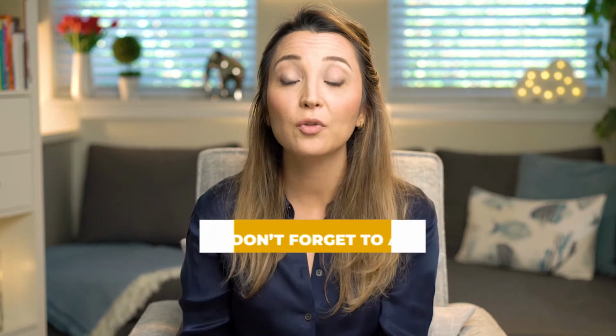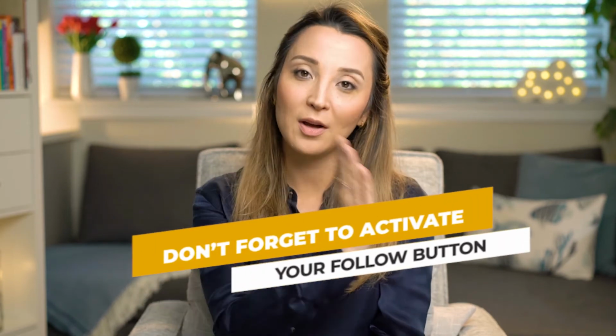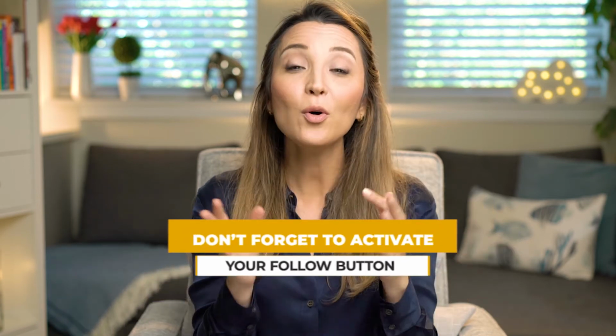There are 3 important points that I highly recommend you do when you're creating showcase pages within your company page. The first one is definitely creating a follow button for the showcase page, because when people come and they just want to follow that showcase page, you want them to stick with it. So don't forget to activate your follow button for your showcase page as well, because when people come to the company page, they can differentiate or they can follow both.